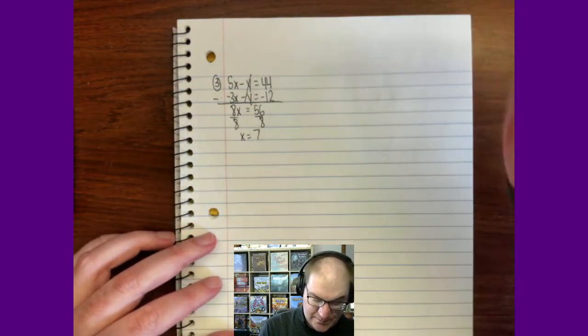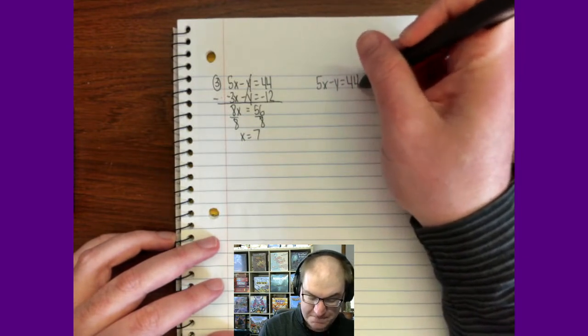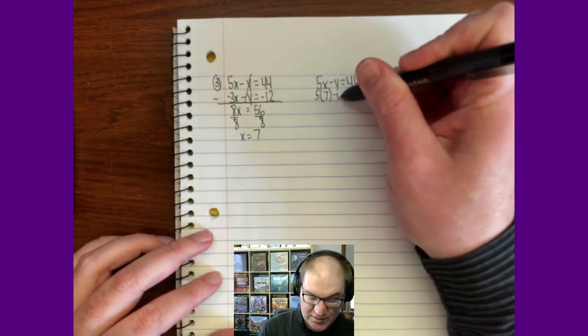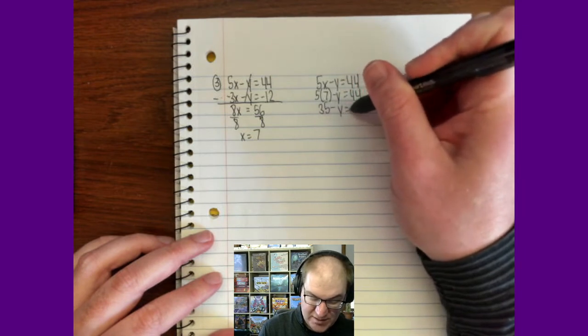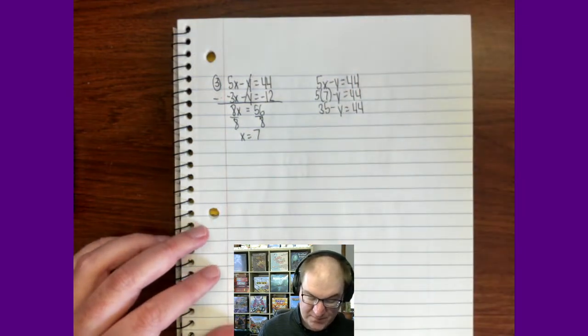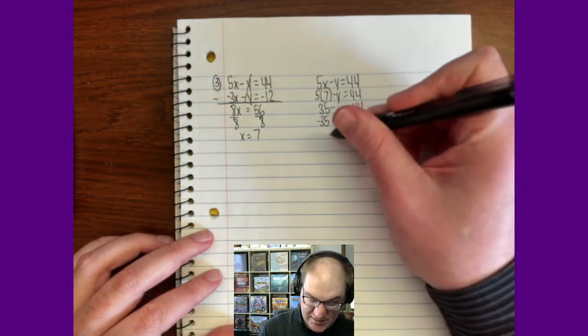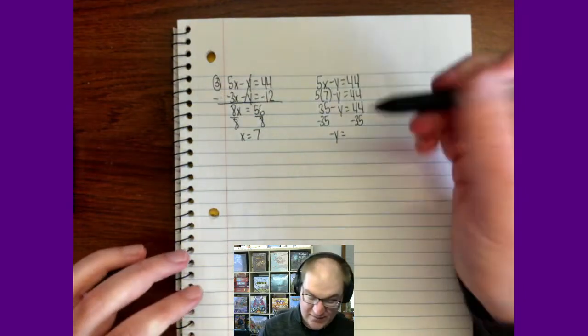Let's pick the top equation here. 5x minus y equals 44. We know x is 7, so let's plug it in. We get 35 minus y equals 44. Let's subtract 35 from both sides and get negative y equals 44 minus 35 is 9.